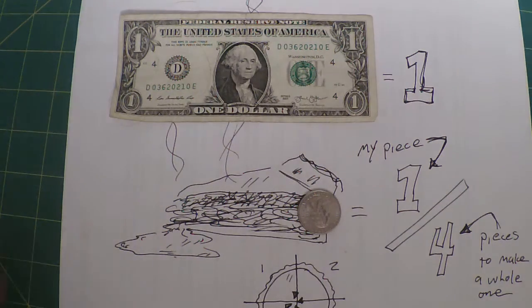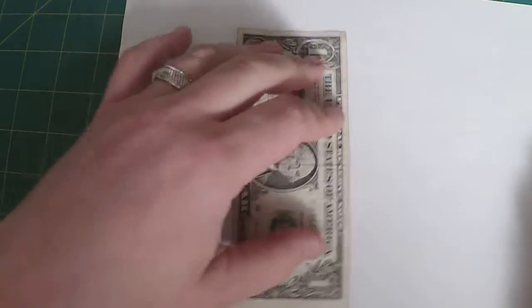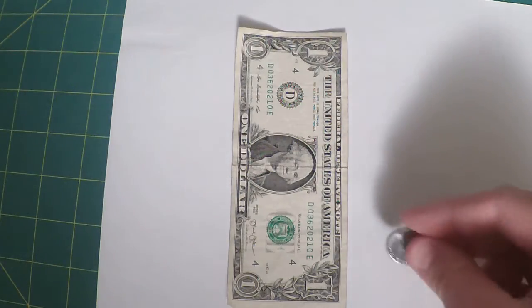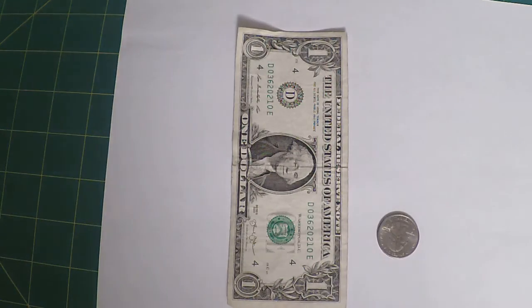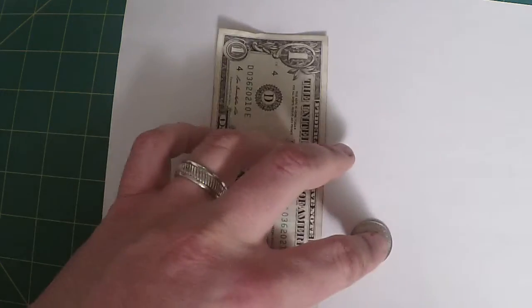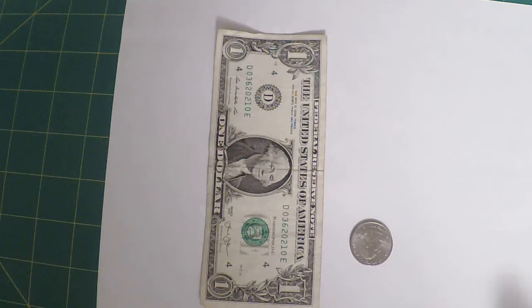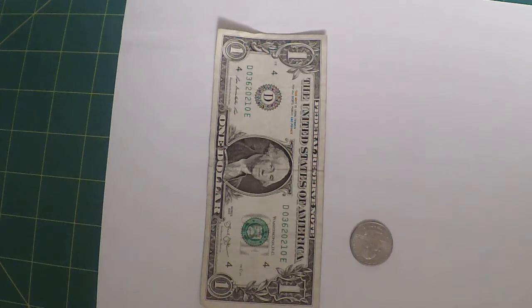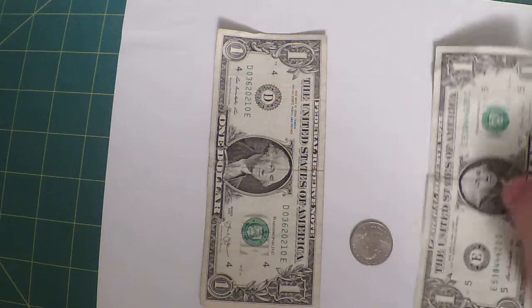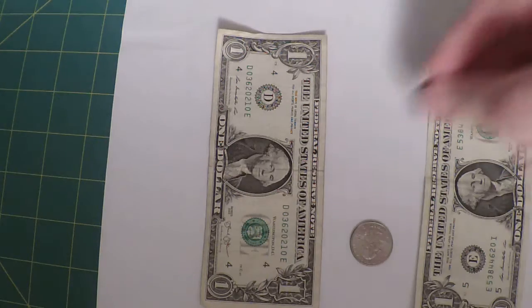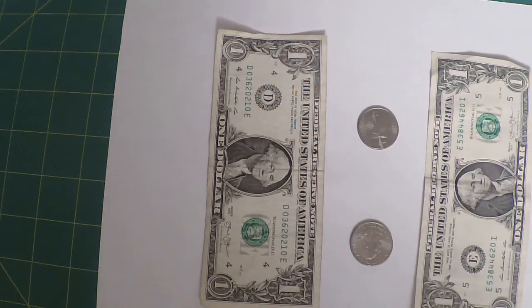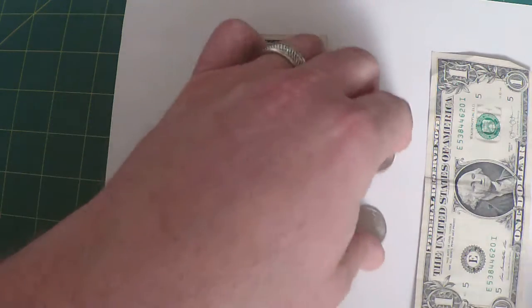So if I have, let's clear my pie pictures out of here, if I have a dollar and I add a quarter, I have $1.25. If I add another $1.25, I have now $2.50, or 2.5.